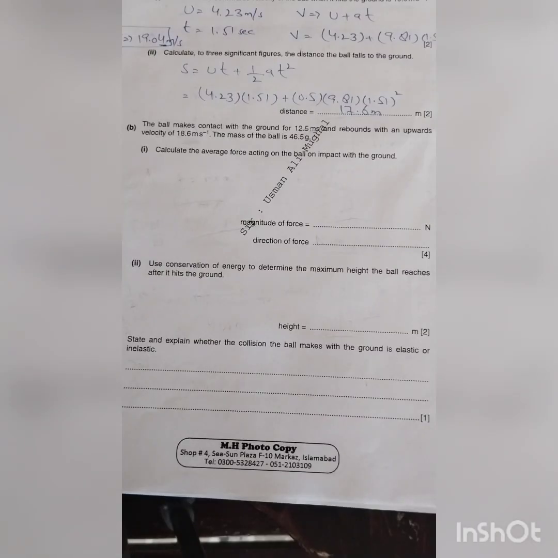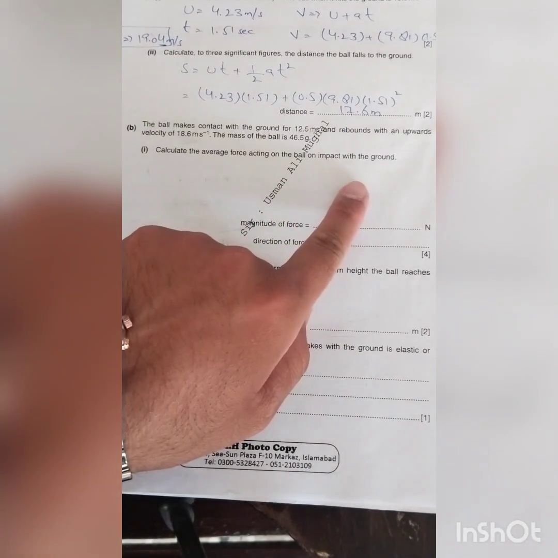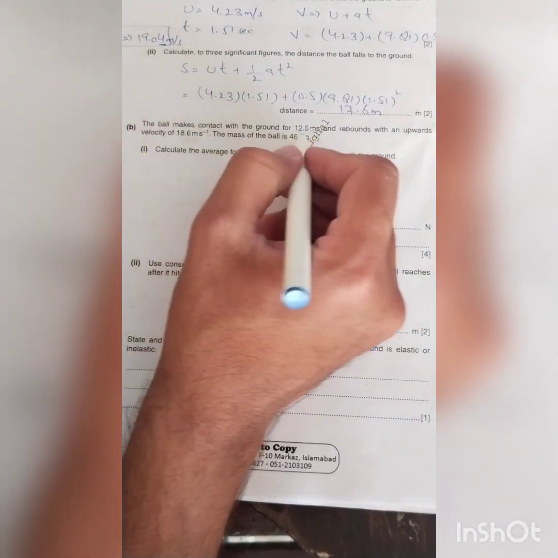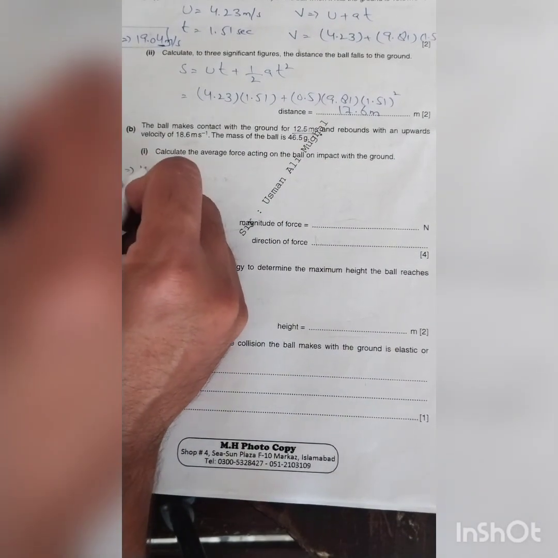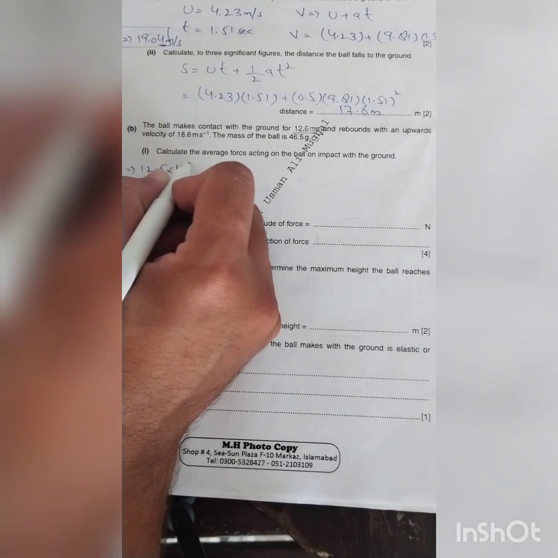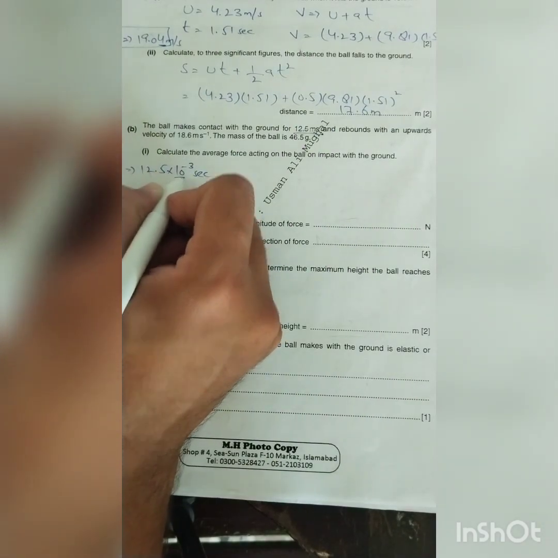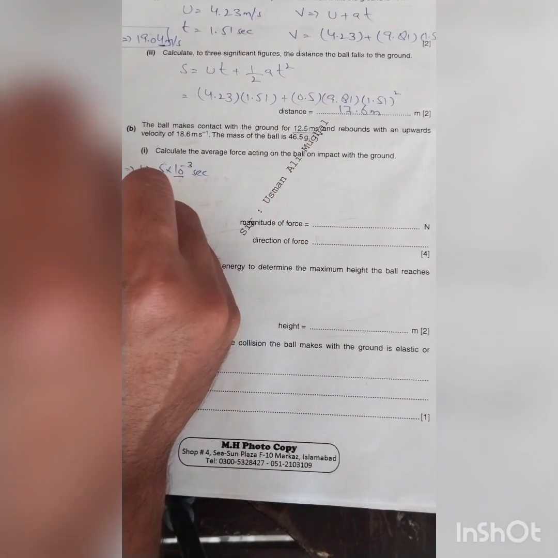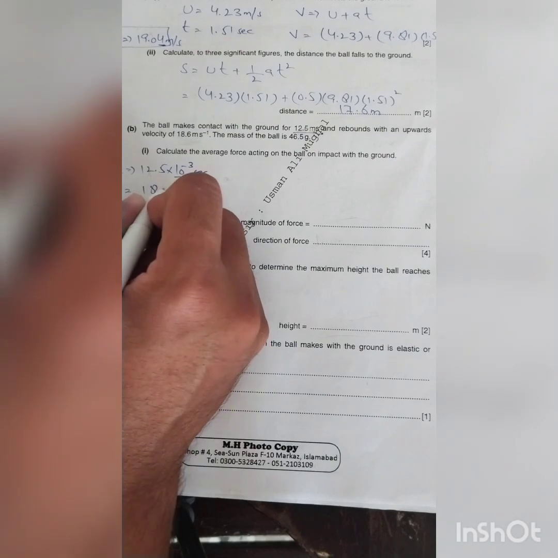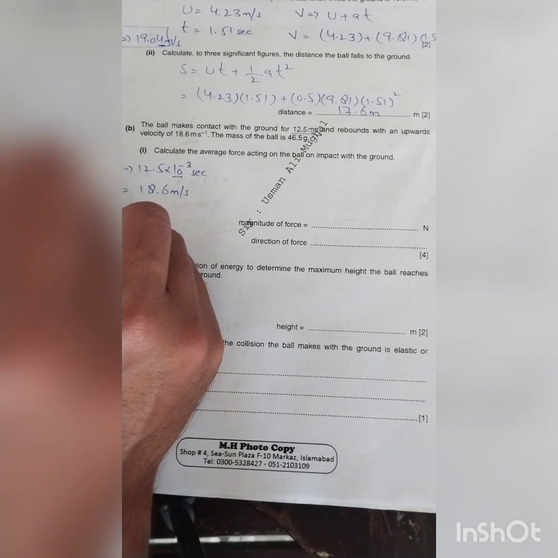17.6 meter. Now in the third part, we have to calculate the average force acting on the ball on impact with the ground. The data given to us is that the ball makes contact with the ground for 12.5 millisecond. So we can calculate the time as 12.5 multiplied by 10 raised to power minus 3 second, because milli stands for minus 3. Now, it rebounds with an upward velocity of 18.6 meter per second, and the mass of the ball is 46.5 gram.